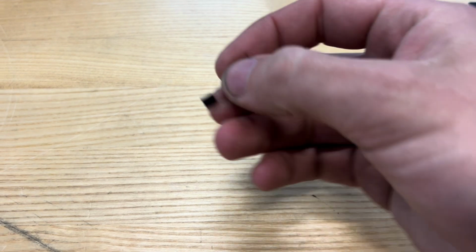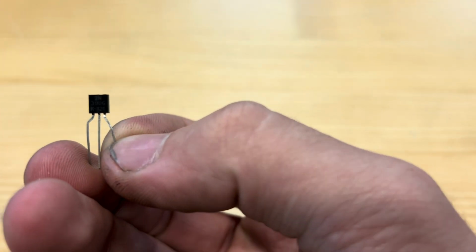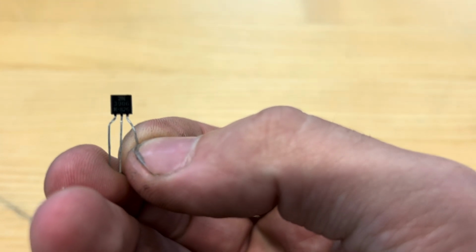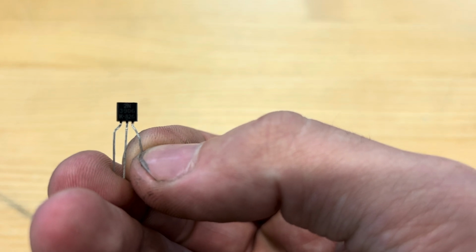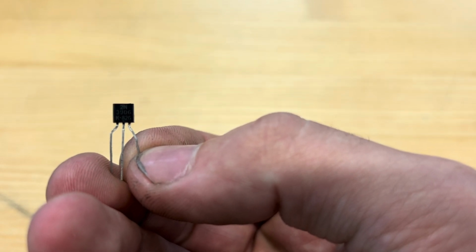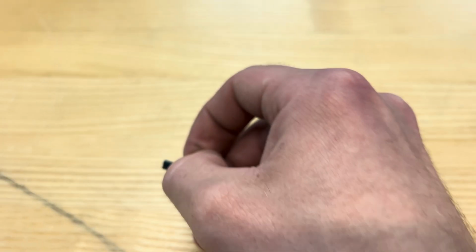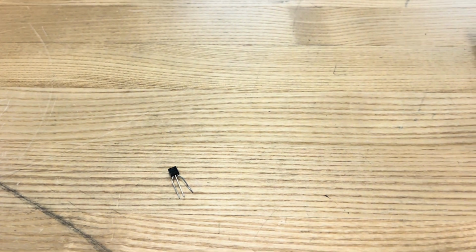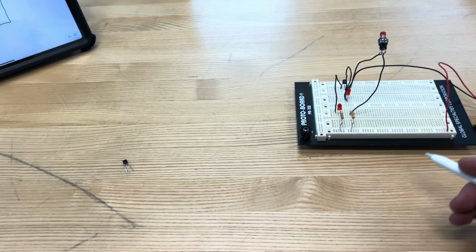If you look, it's going to look exactly the same as an NPN, except that if you look really closely, if I can get it to focus, you've got the 2N and then the 3906. So the difference is that it ends in 06 versus 04. The 06 is a PNP transistor and the 04 is the NPN transistor.